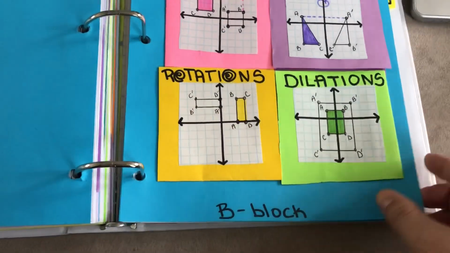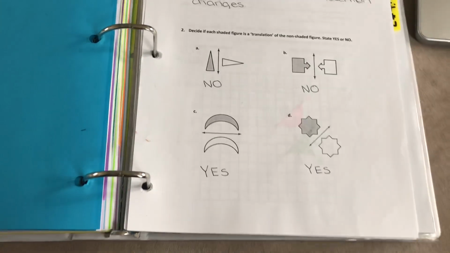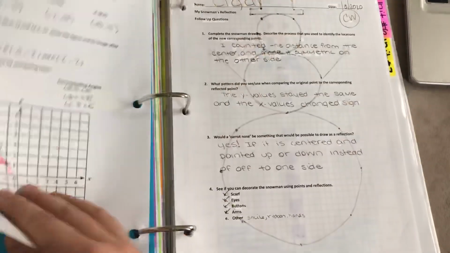So before we do our problems, let's just look through and save this from every class so nobody feels left out, well, except F block, I guess. So here was a practice we did on translations.